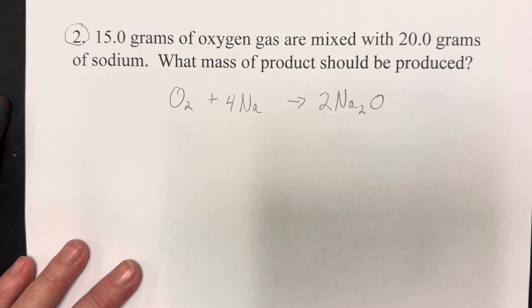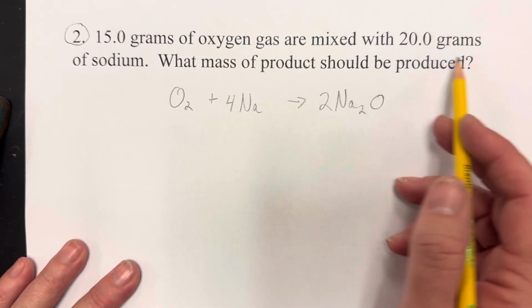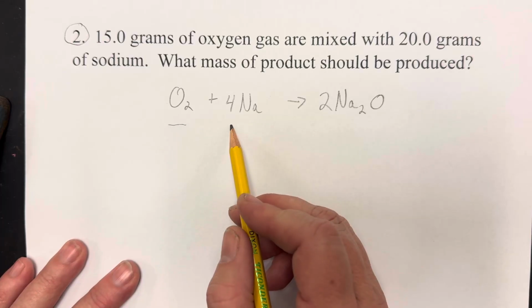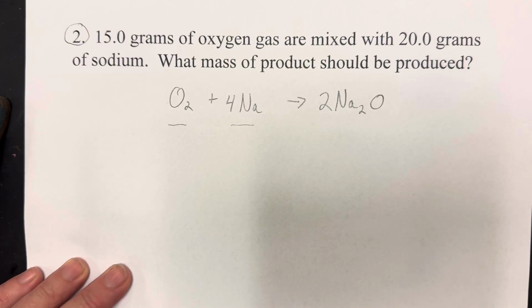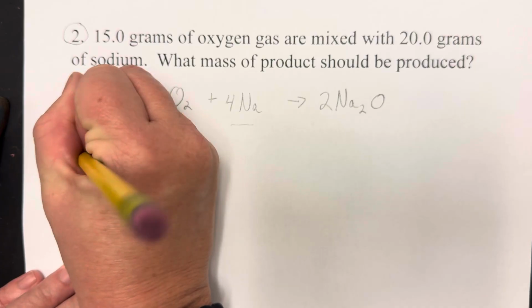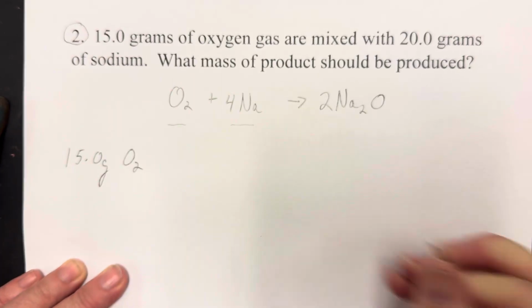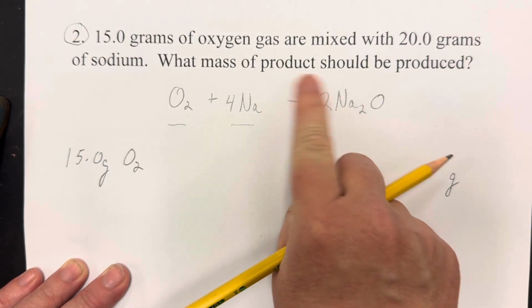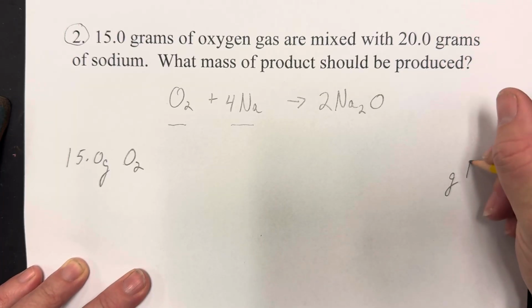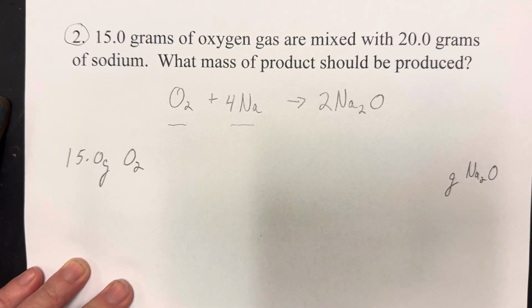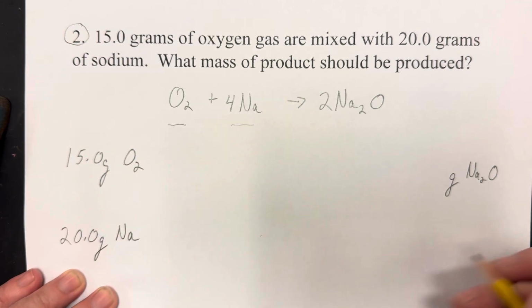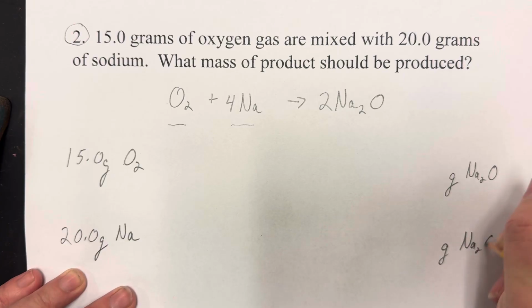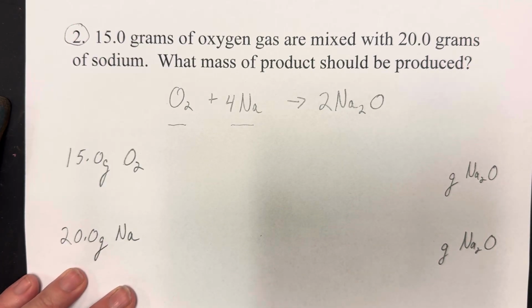Now, in this problem, 15 grams of oxygen and 20 grams of sodium. So I have an amount of oxygen and I have an amount of sodium. That means this is a limiting reactant problem. I'm going to have to do 2 factor label problems. So I'm going to start out with my 15.0 grams of O2 and figure out, they want to know mass of product, figure out the grams of Na2O that are produced. I'm going to do a separate factor label with my 20.0 grams of sodium and also figure out how much sodium oxide can be produced from that.